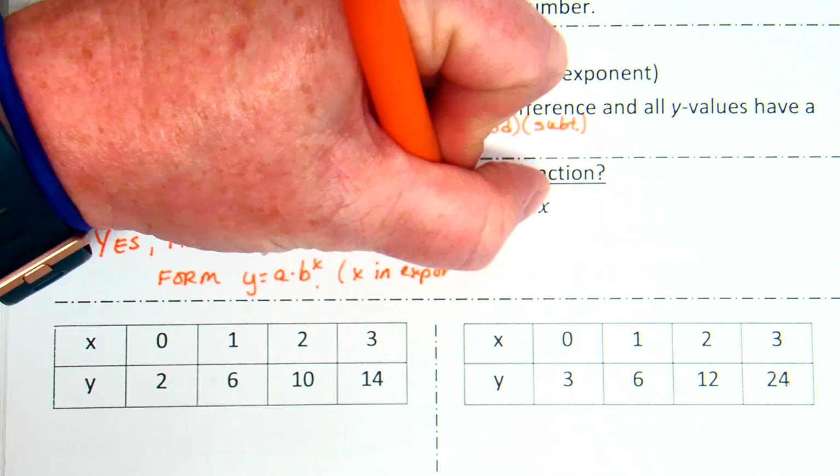Can you guys see the orange okay? I just realized I was using orange and sometimes it doesn't show up as well.